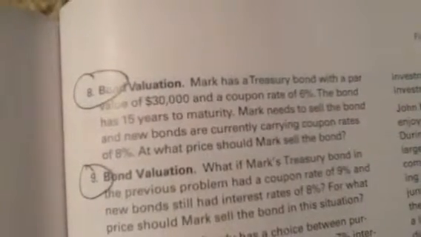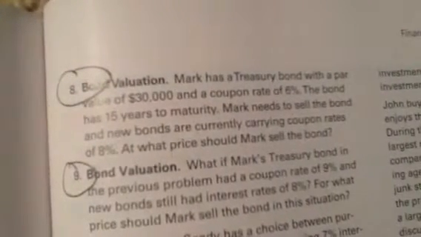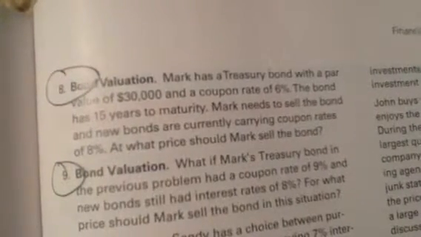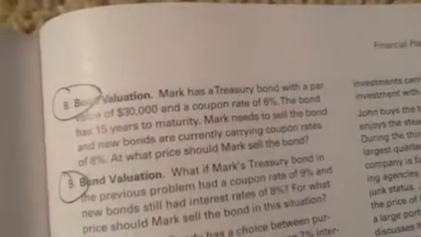Okay, so let's look at number 8. Mark has a treasury bond with a par value of $30,000 and a coupon rate of 6%. The bond has 15 years to maturity. Mark needs to sell this bond, and new bonds are currently carrying coupon rates of 8%. At what price should Mark sell the bond?